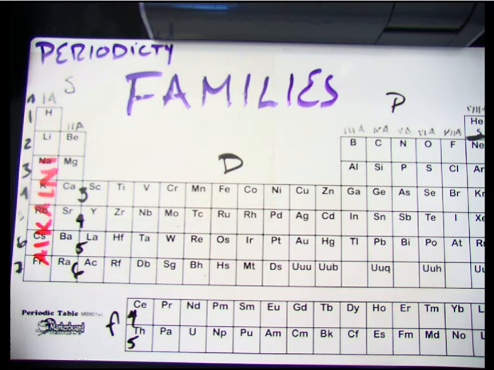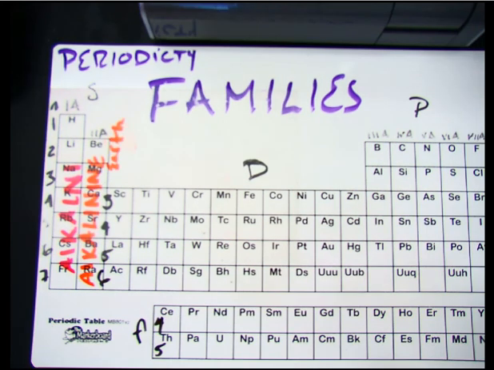Group 2A is the alkaline earth metals. And they are also somewhat reactive. They kind of fizzle when they're put in water. Actually, when they are dissolved in water, both alkali and alkaline earth metals form basic solutions.